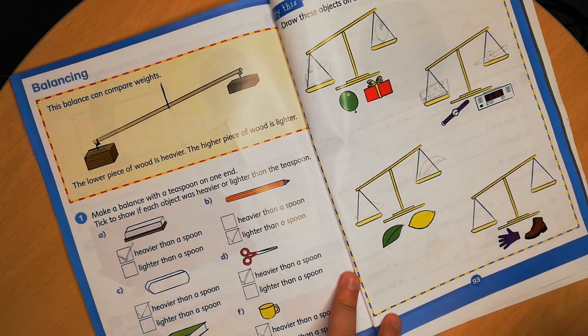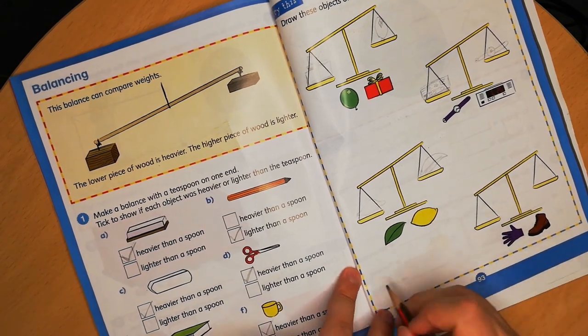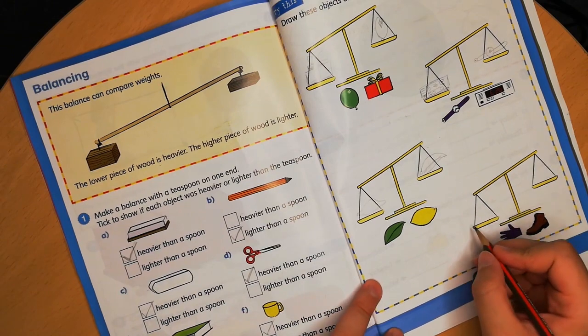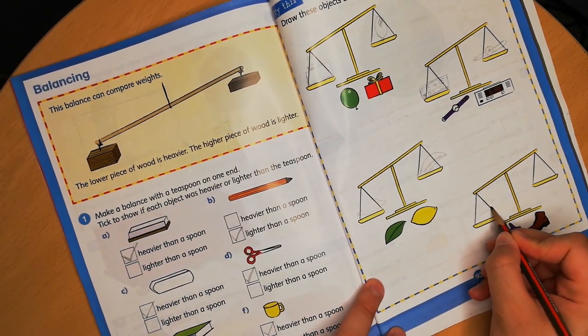Here we have a glove, and here we have a boot or a shoe. The shoe is obviously heavier, so let's go for that one.